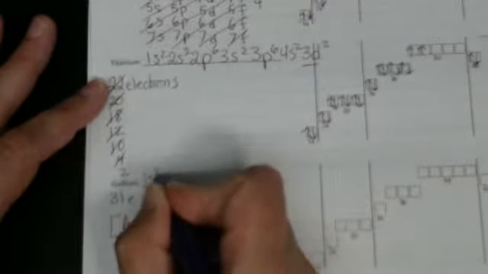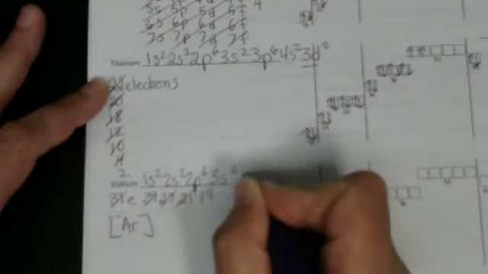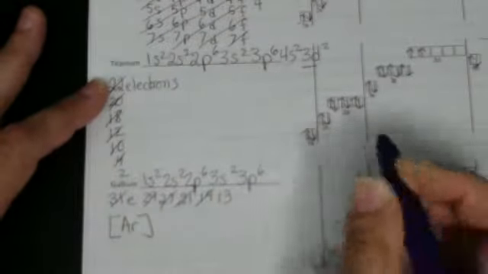Oops, sorry, you guys can't see. So I could write argon and then go on from it. Let's go ahead and fill it in. Gallium has an atomic number of 31, so 31 electrons. So 1s2, now I'm down to 29, 2s2, 27, 2p6, 21, 3s2, 19, 3p6, now I'm down to 13.